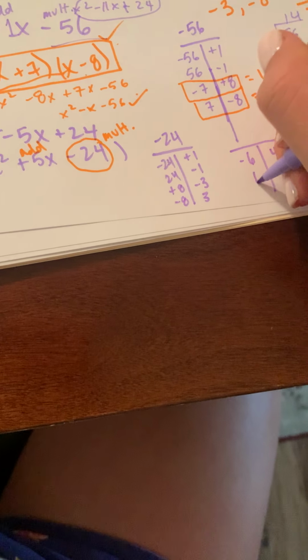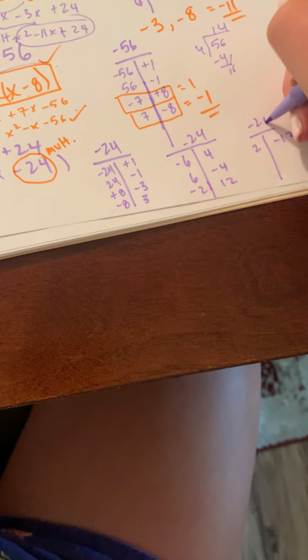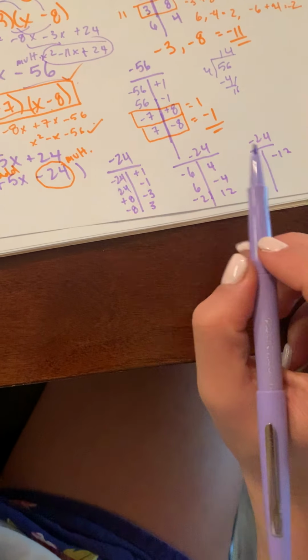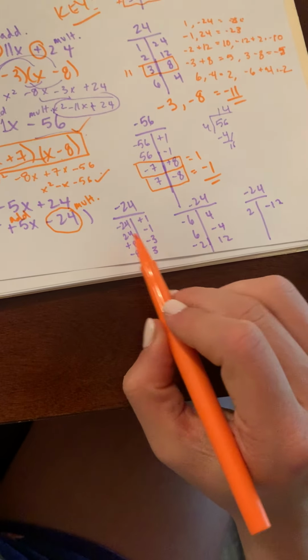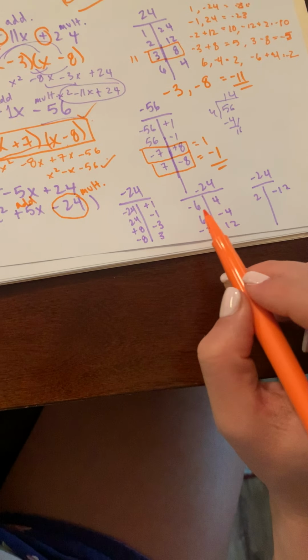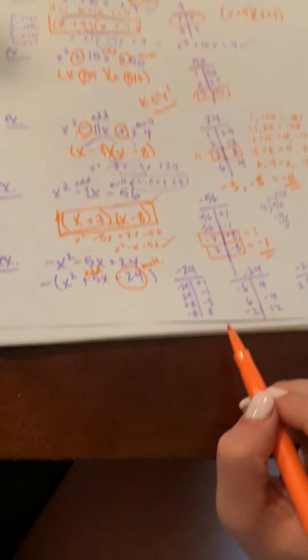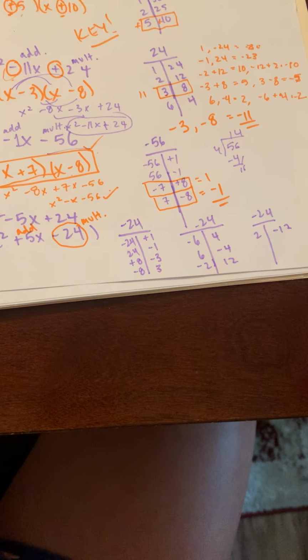Negative 6 and positive 4. Positive 6 and negative 4. Oh, and negative 2 and positive 12, and positive 2 and negative 12. There's a lot of factors of negative 24 over here when we have one negative, one positive. Then they need to add up to 5. So we have all the options, 8 and 3, 6 and 4, 2 and 12, 24 and 1, with each one having a different sign. Which one will add up to 5? Pause the video, see if you can figure it out.